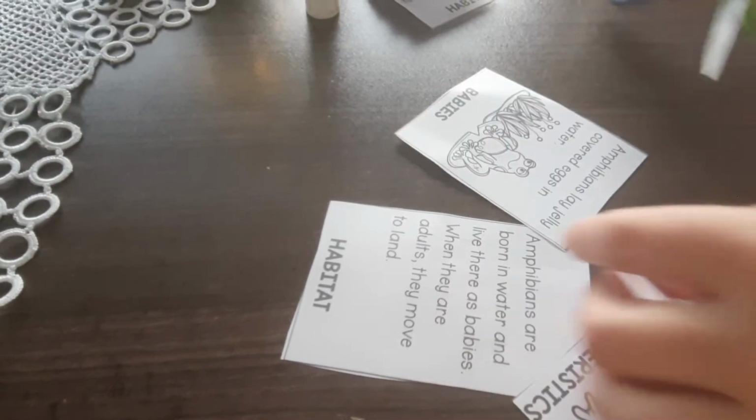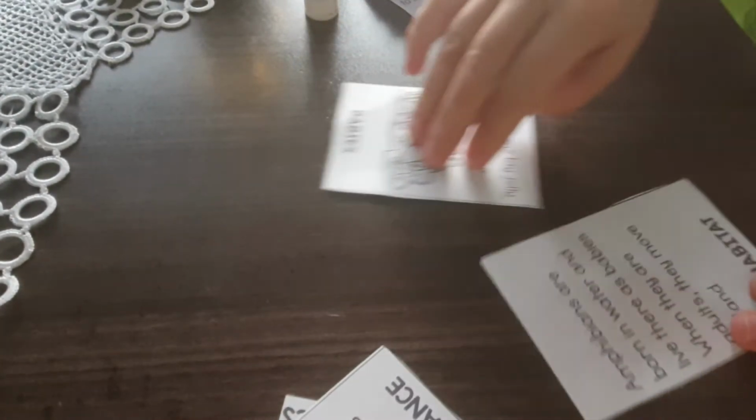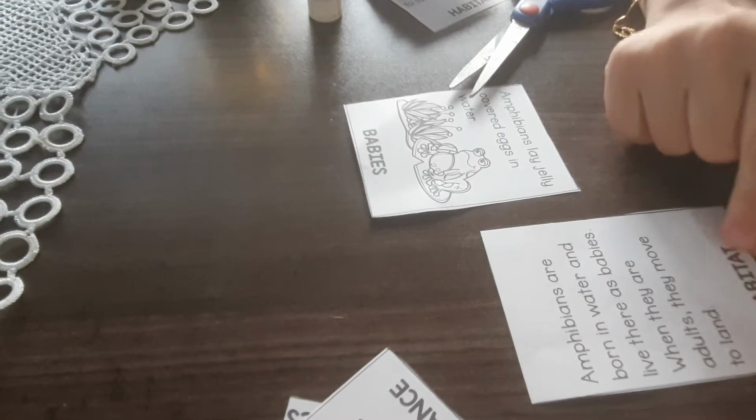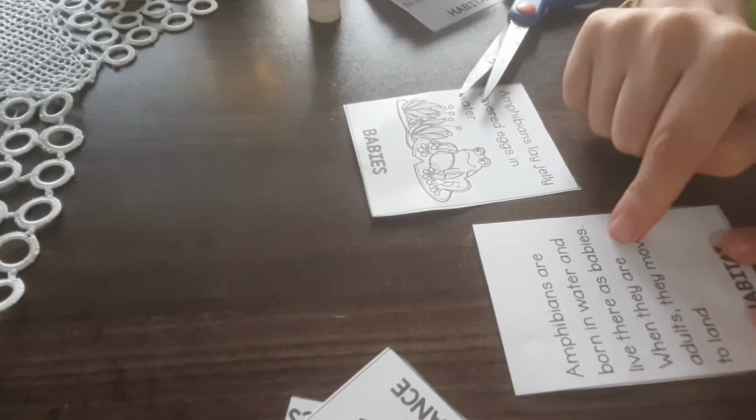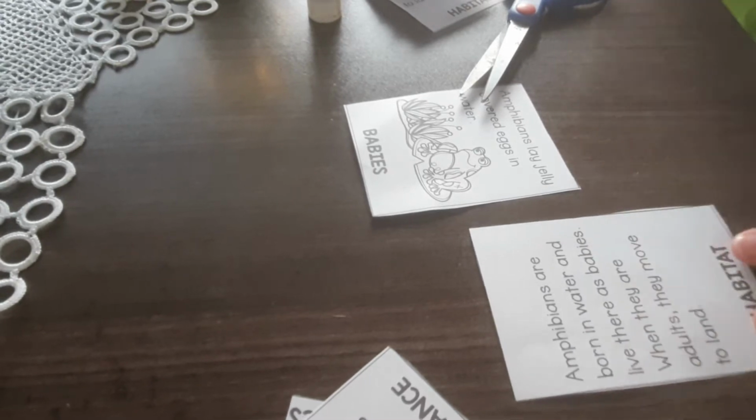And then we will stick from the biggest to the smallest paper. So this one is the biggest habitat. Amphibians are born in water and live there as babies. When they are adults, they move to land.